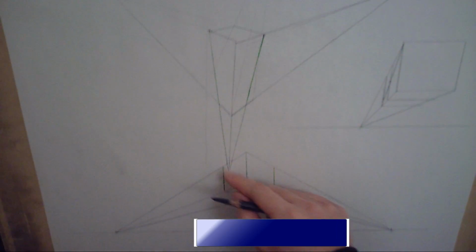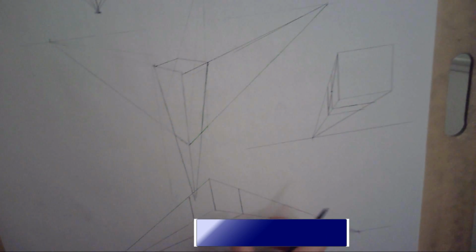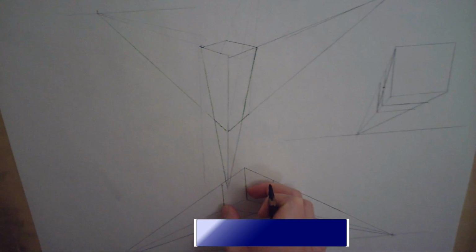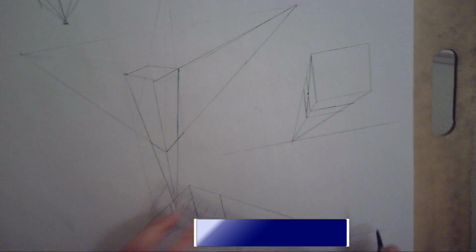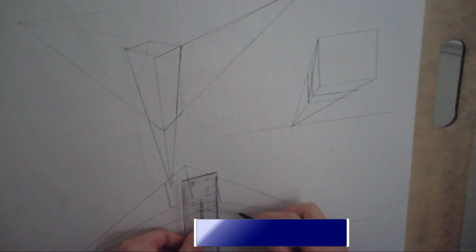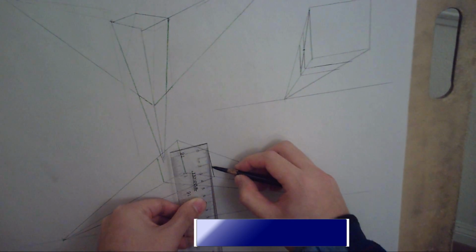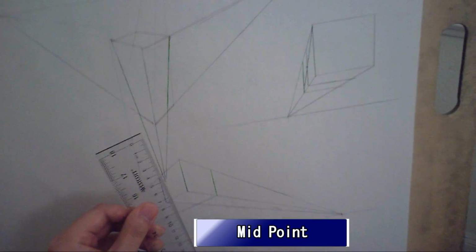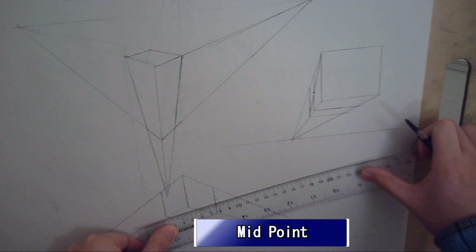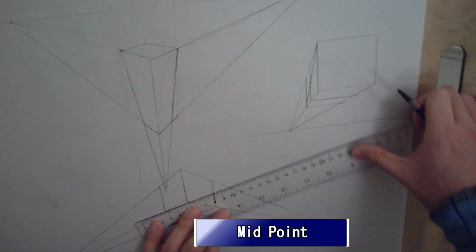So this will be our block. And if you want to draw a block of the same width or same height next to it, you can do that the same way. You find the midpoint, and you can draw from this one or this one.